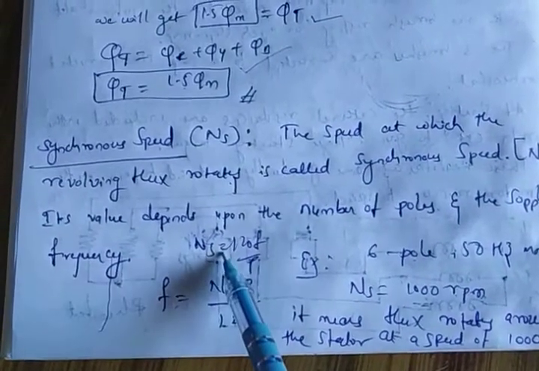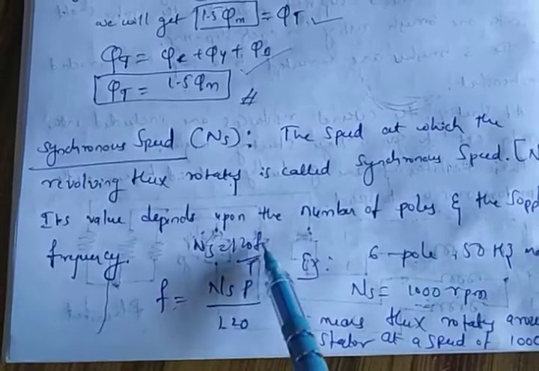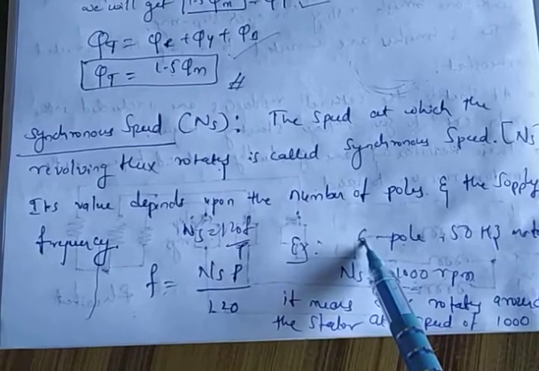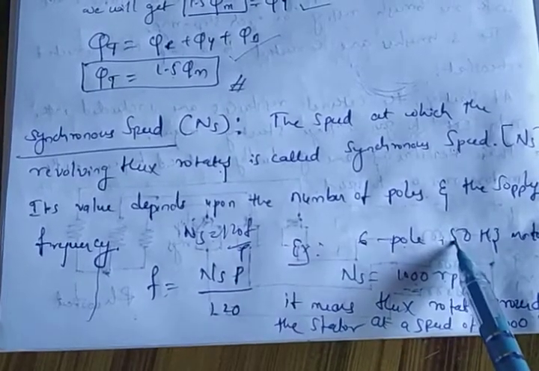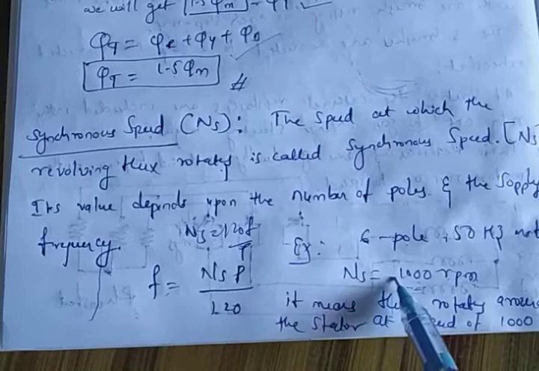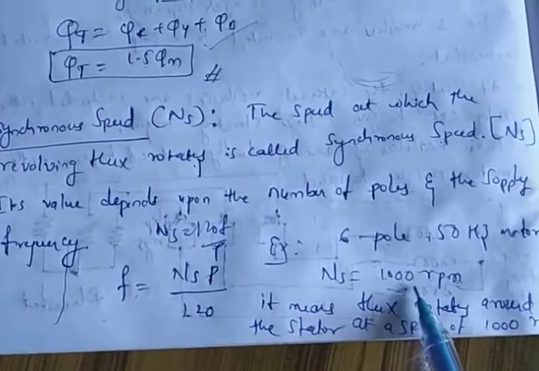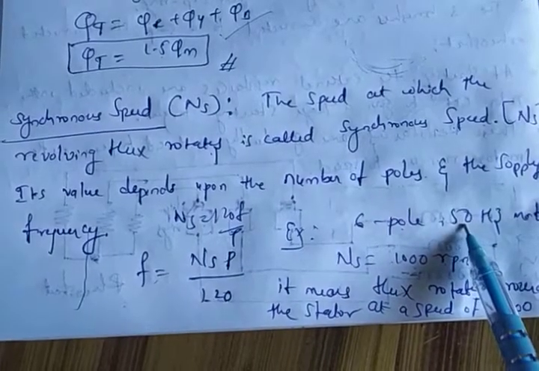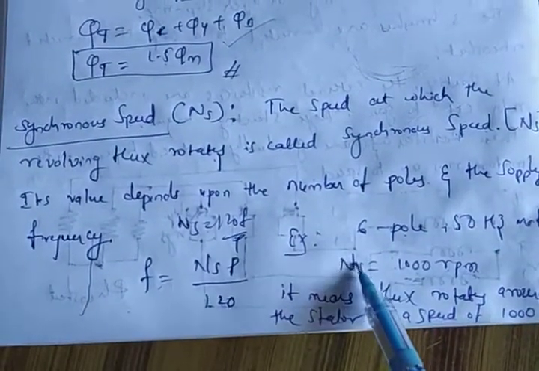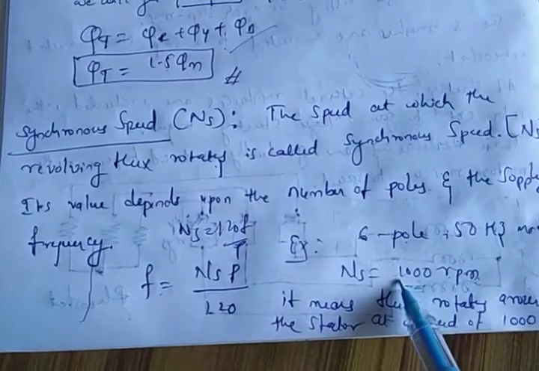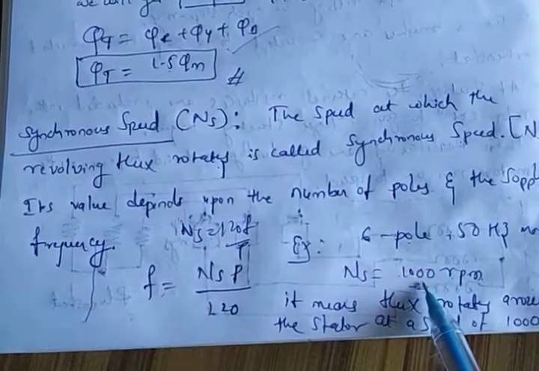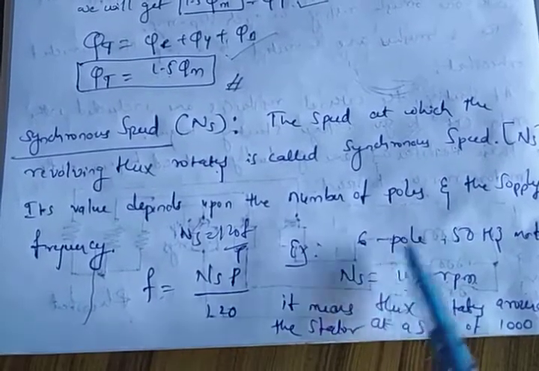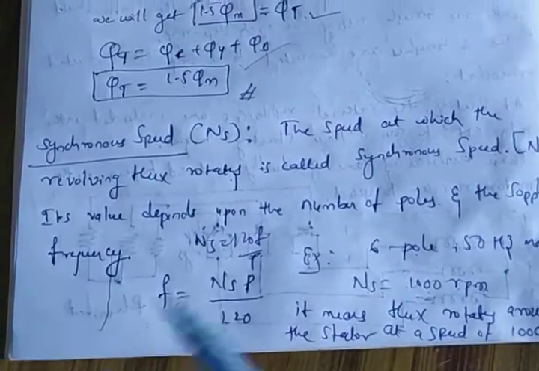We can write Ns = 120f/P, or f = Ns P/120. If you take P = 6 poles and f = 50 Hertz, then you will get Ns = 1000 rpm. So what does 1000 rpm indicate? If it is a 6 pole machine and a 50 Hz supply frequency is given, then Ns is 1000 rpm, meaning the flux is rotating around the stator at 1000 revolutions per minute. Every minute it rotates 1000 times. That is the meaning of synchronous speed.